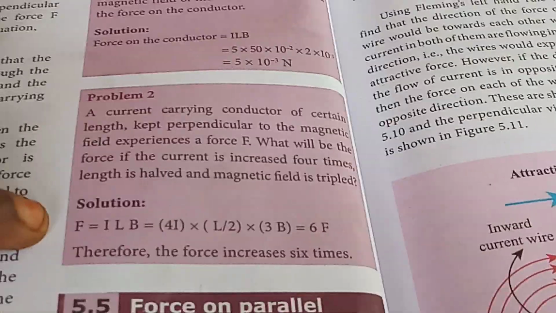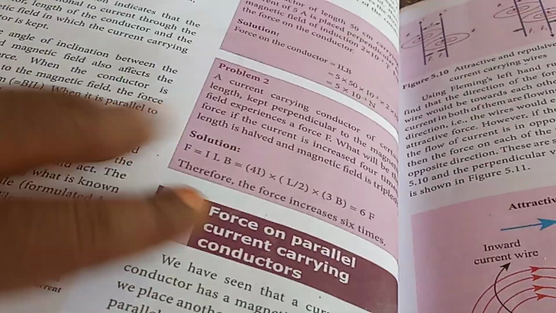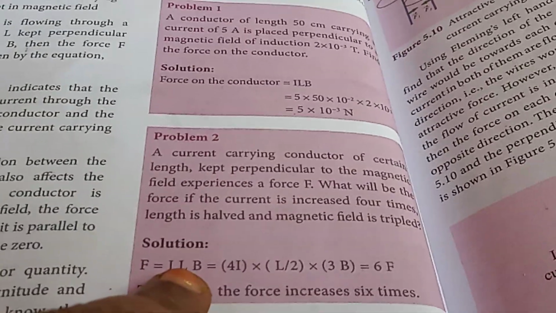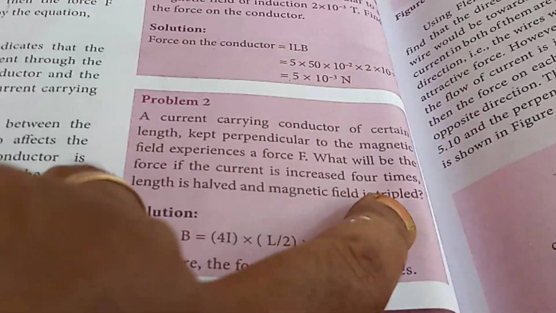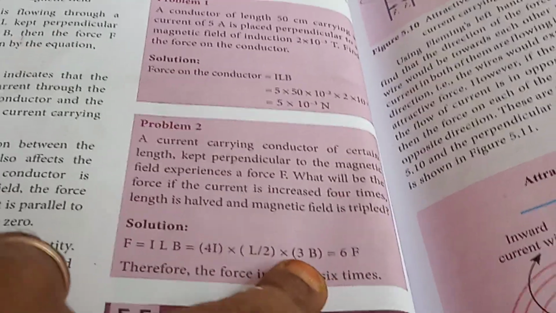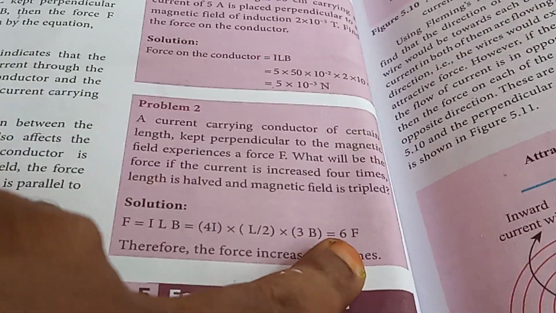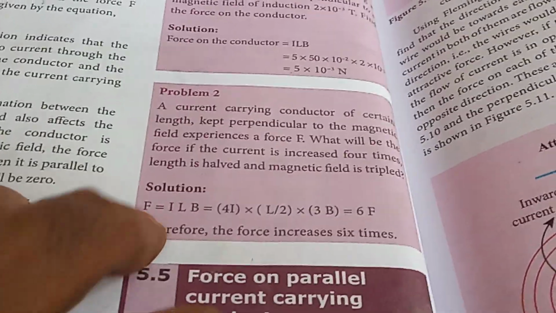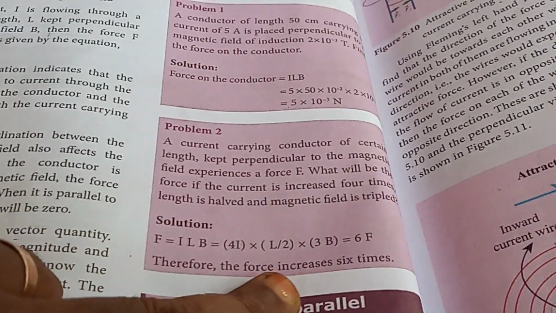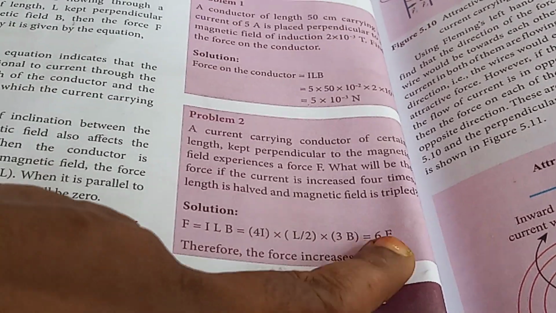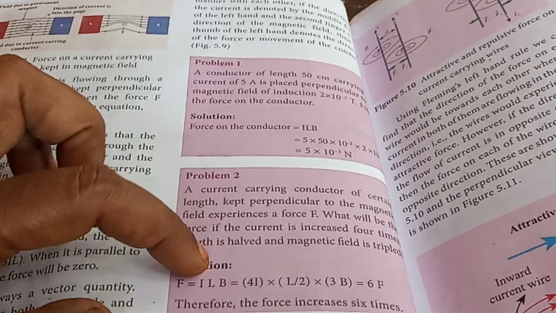So here you have to write what is given. First the current is given, and the length is given. Length is halved, so 1 by 2. Then the magnetic field is tripled. So here you have to write 3, and the current 4. Just multiply and you will get the value 6. Therefore the force increases 6 times. So like that you have to do and see. If you have any doubt you can ask.